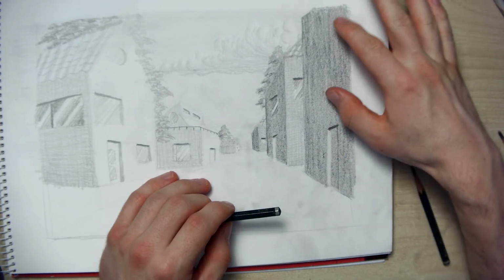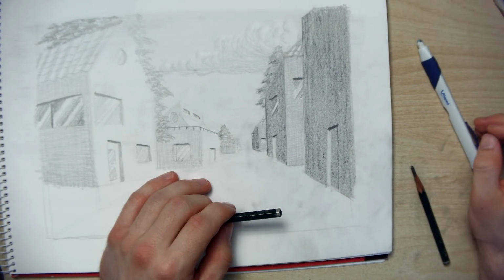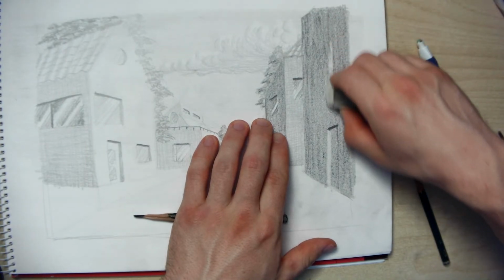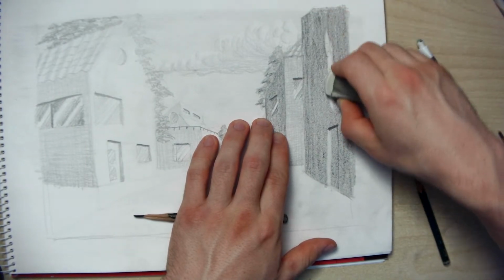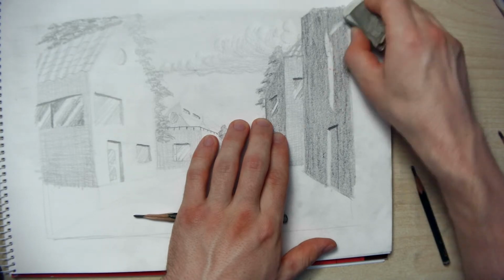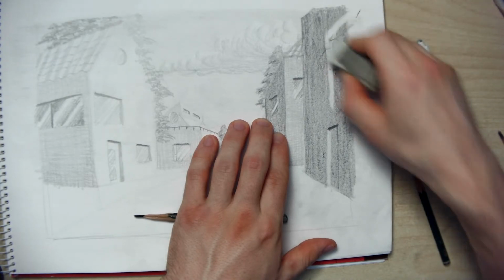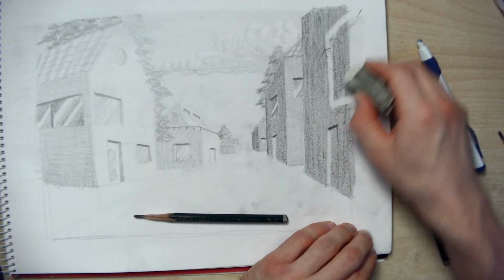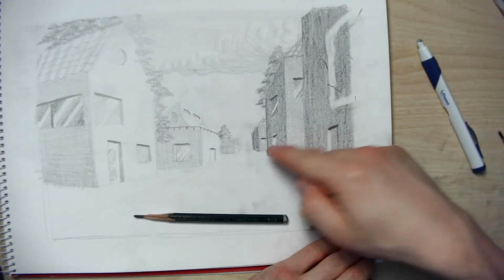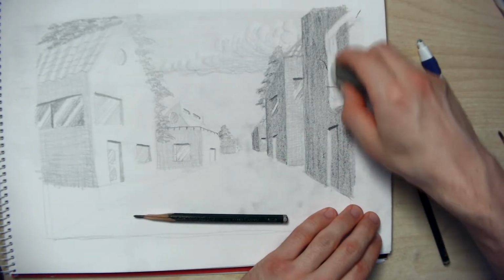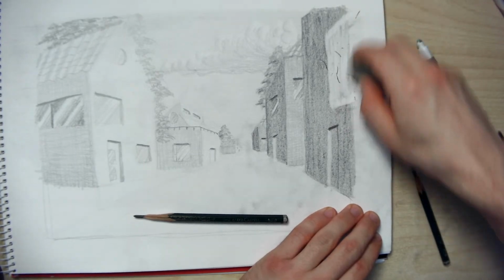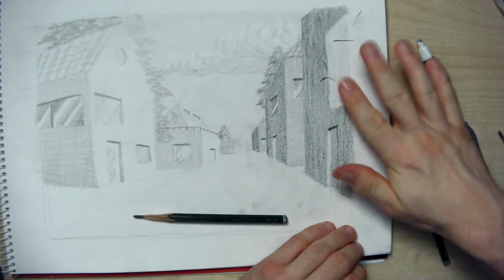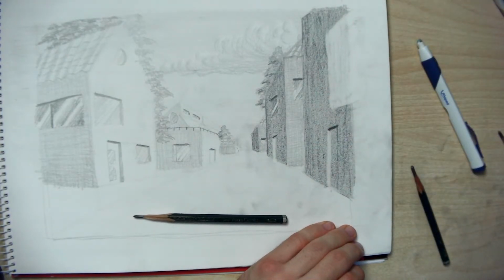Well, there's quite a lot of wall left up here. Let me put in a window in there, maybe a large one. We've got a lot of space here. The upper and lower edge of the window vanish towards the vanishing point right here in the middle of the road. Just erase the entire area right there. Pick off the eraser residue.